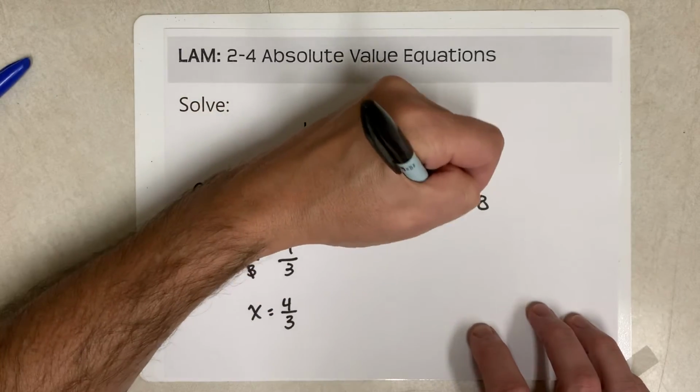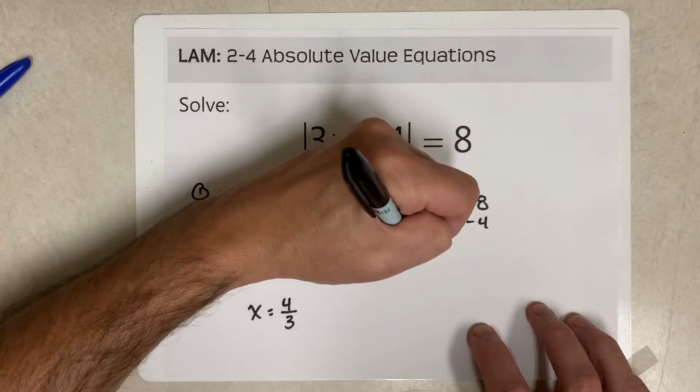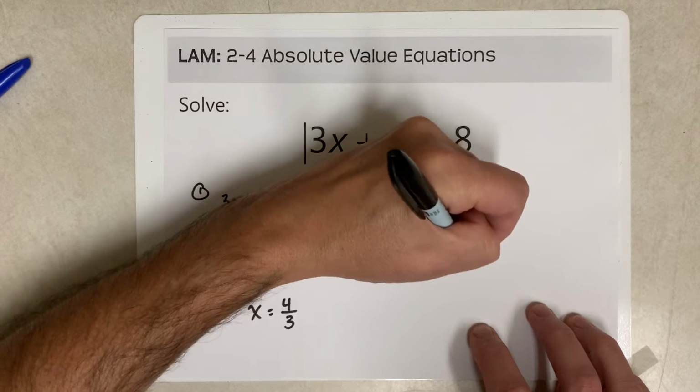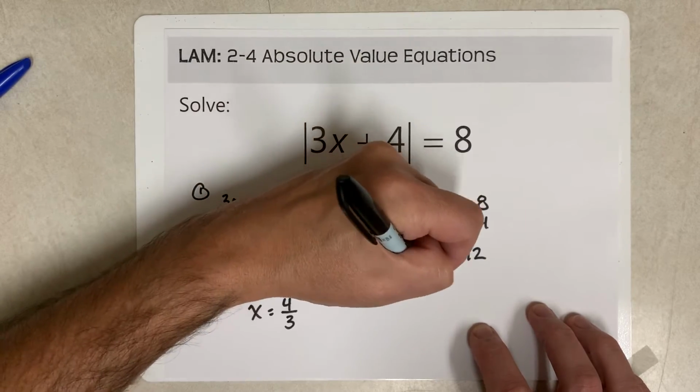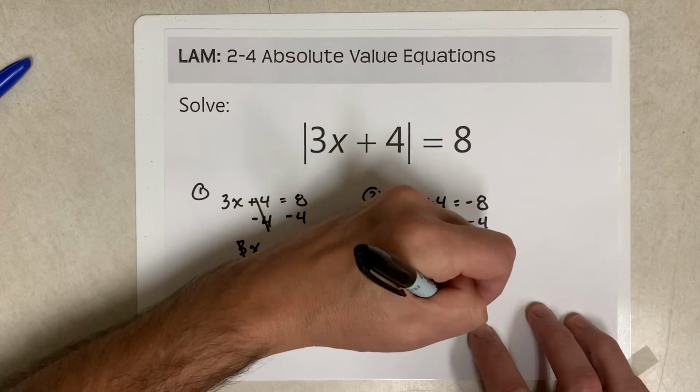Don't be afraid of fractions because we're done with that. Cancel the 4's out, bring down the 3x. Negative 12, divide by 3. And x equals negative 4.